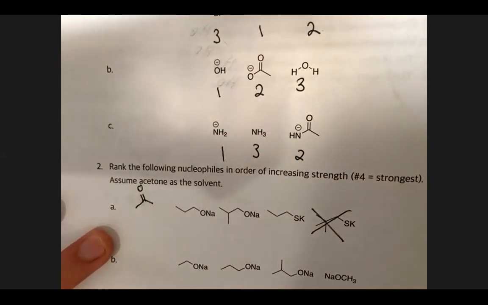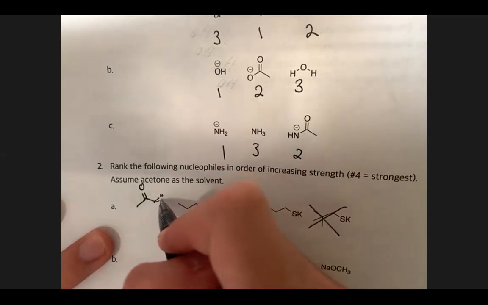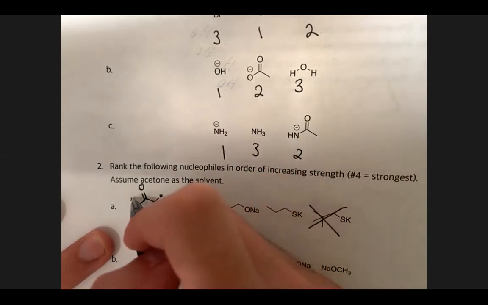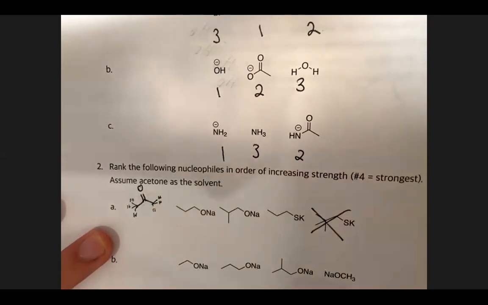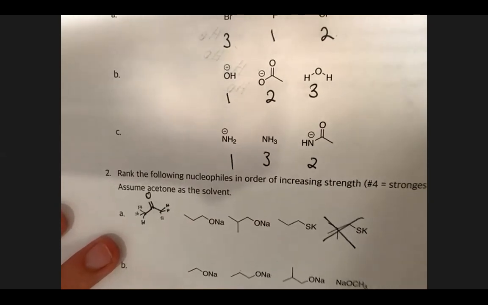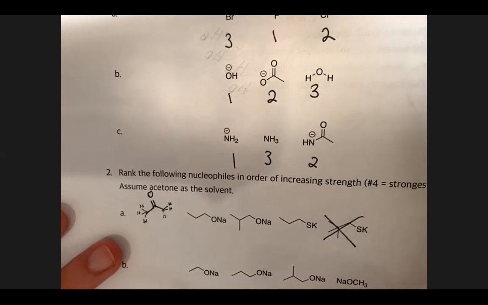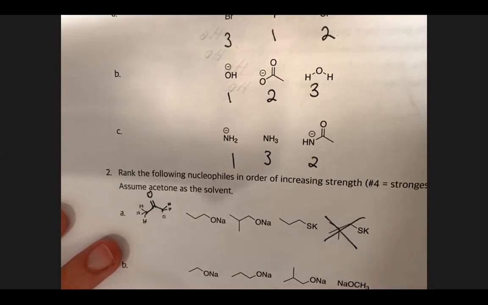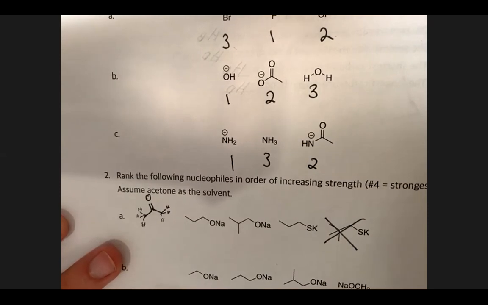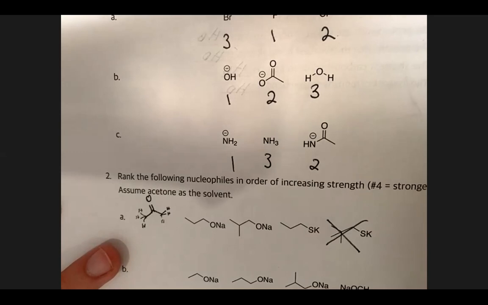And if acetone is the solvent, it's protic, okay? So we have all these protons, and these are actually acidic. This isn't one of those examples. It's not DMF, it's not dimethyl sulfoxide, which is DMSO, it's not acetonitrile, it's acetone, okay? So we need to think about the identity of the atom that bears that negative charge, and the carbon branching that's going on.